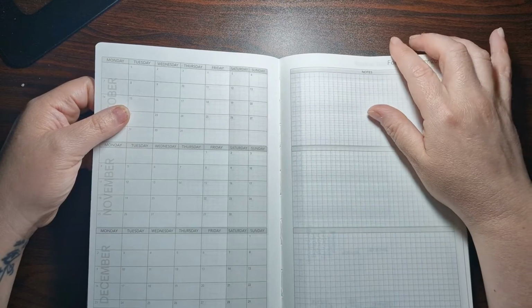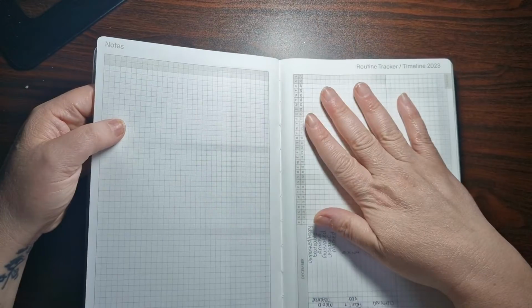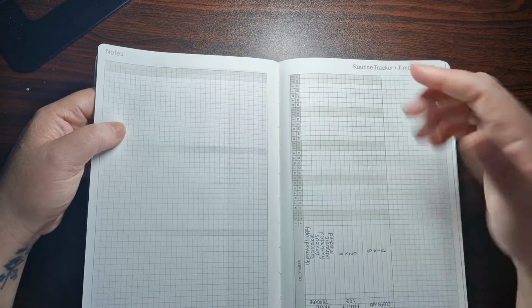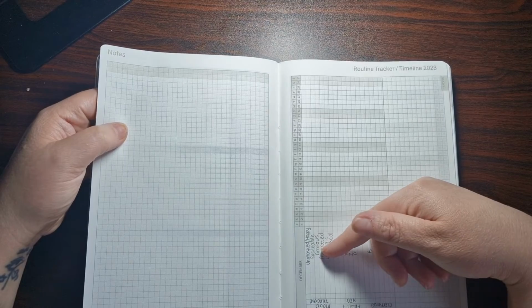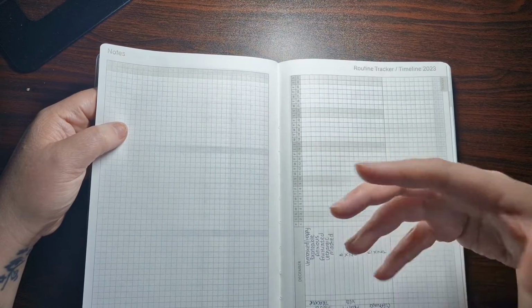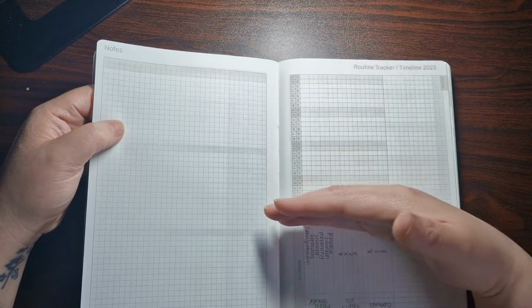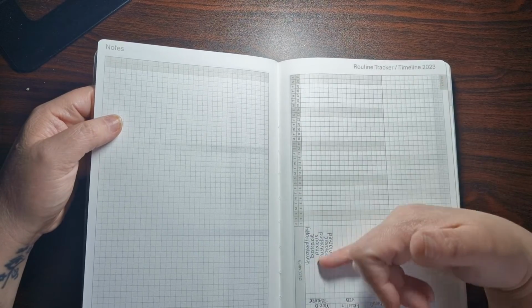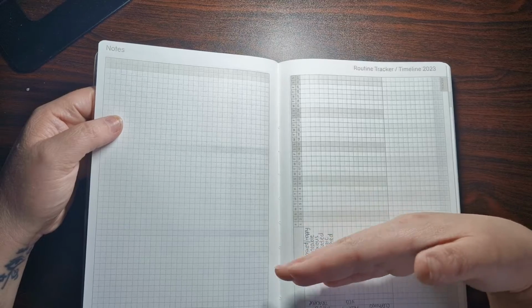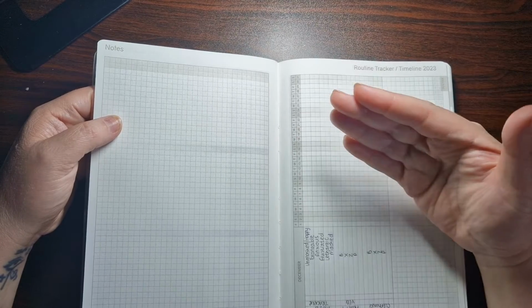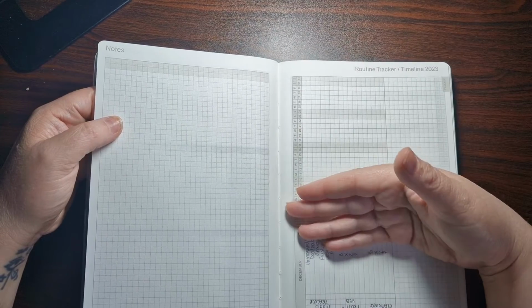Then we go into the routine trackers. Now, I've already started to fill this one in, and I've got a mood tracker for one of our children that is struggling with anxiety and also has ADHD and suspected autism. We're just going through the diagnosis, and this is a really good way for me to understand how they're feeling just through the day, what's happening, and just get a better idea.